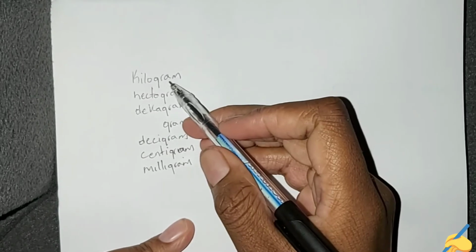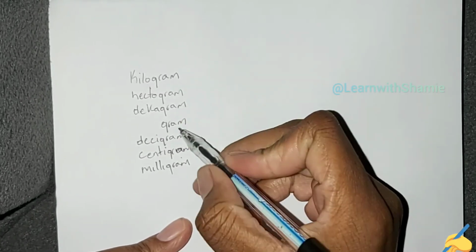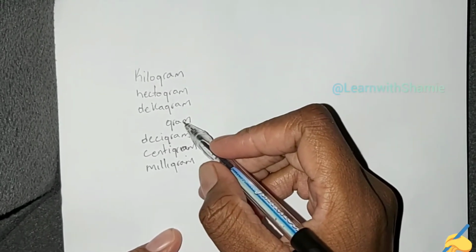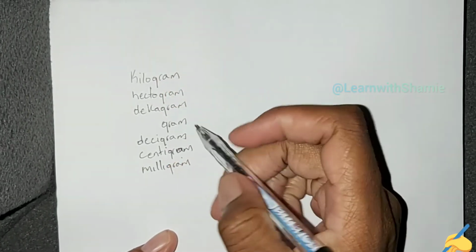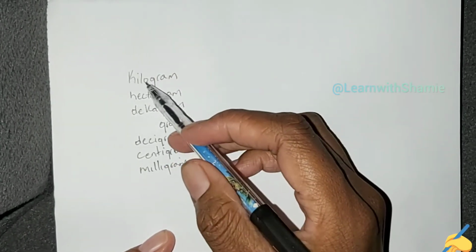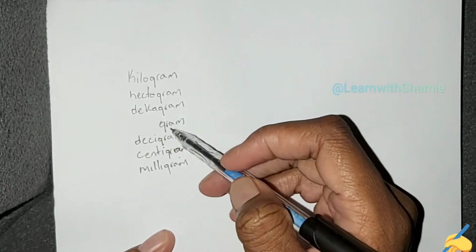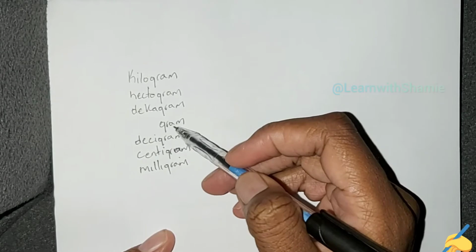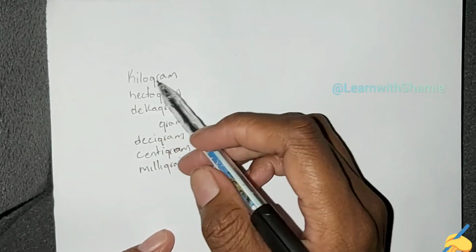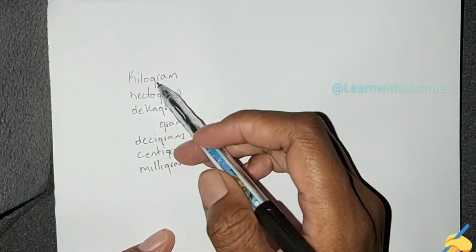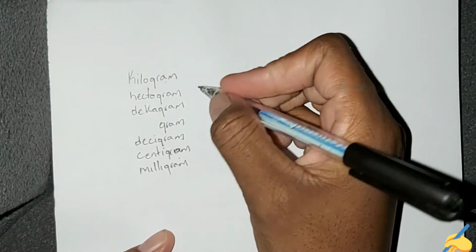Kilogram is the basic unit for measuring mass, but gram is the base unit. If you take note, you would realize that the other 6 units have a prefix added before gram. So gram would be the base unit, but kilogram would be the basic unit that is used.